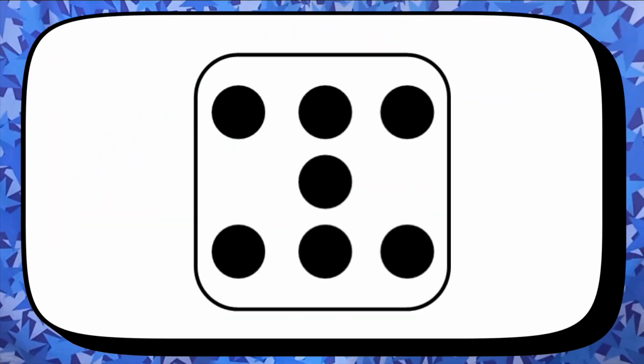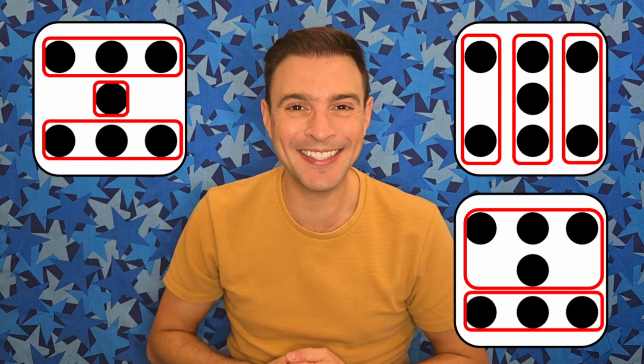Well, it's time for round 2. Get ready to subitize. Draw what you saw and then circle the parts. How did you circle the parts in 7?